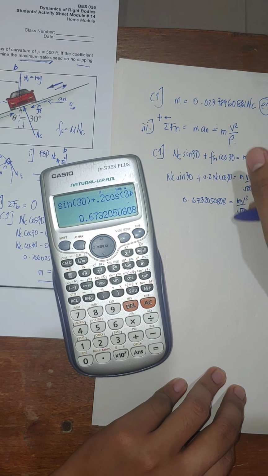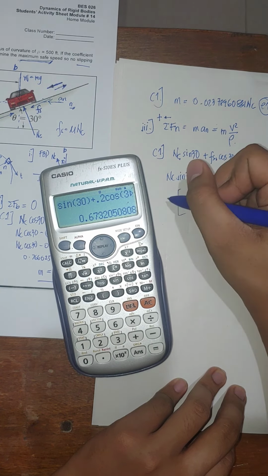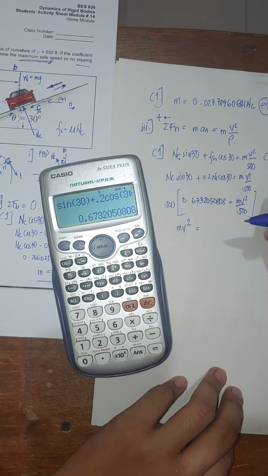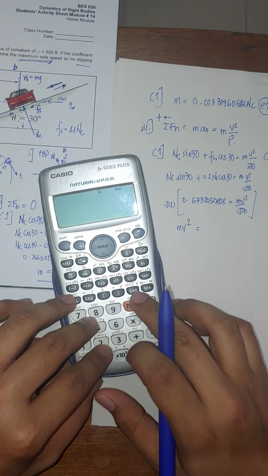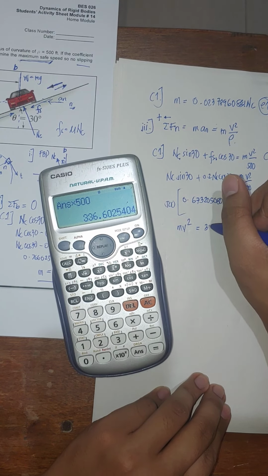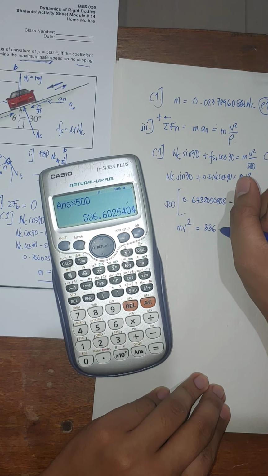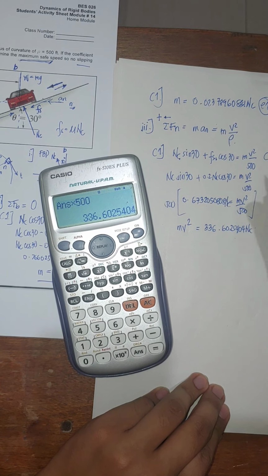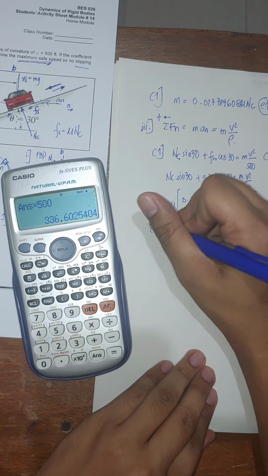So I want to get rid of this 500, depending on your style, but for me, I want to get rid of that. Then we will have mv squared is equal to 336.6025404 times the normal force. Sorry, I forgot the NC here. So let's say this is our equation 2.